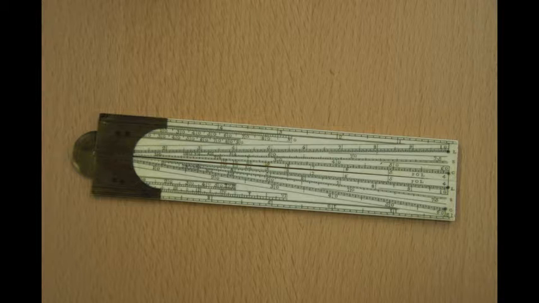Now, there's some markings on here. What's the significance of those? Well, in one case, it's just the name of the manufacturer, but that's probably not what you're referring to. There are several scales on here. Each scale is a number line, and some of the scales are logarithmic. That is, the distance between the numbers is proportional to the logarithm of the number.